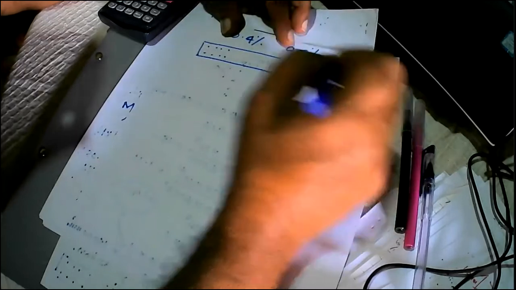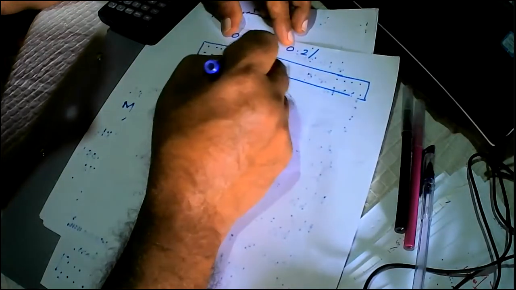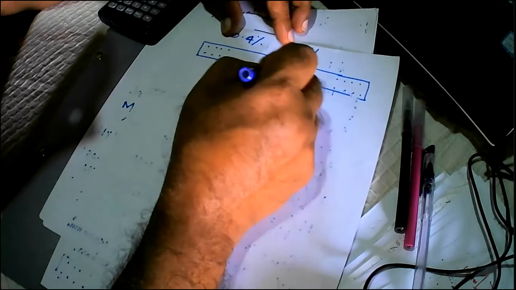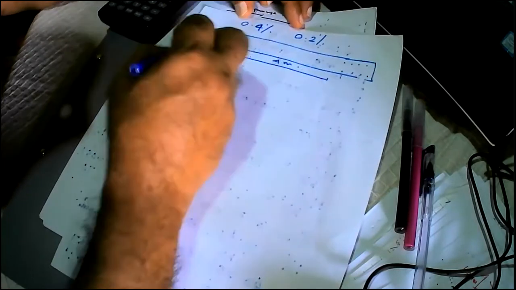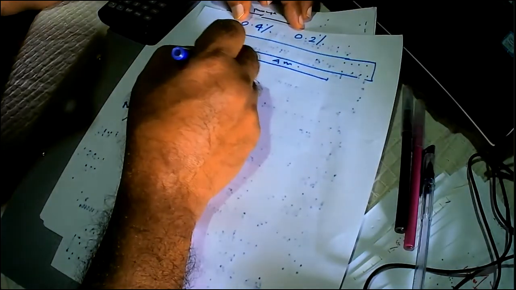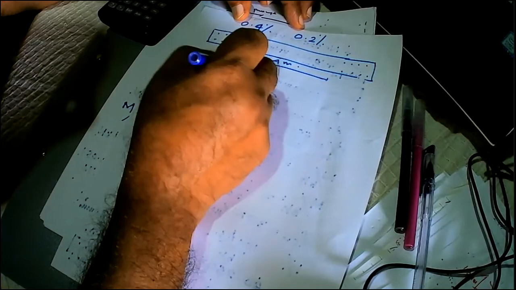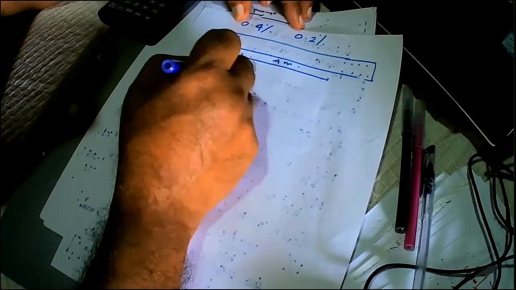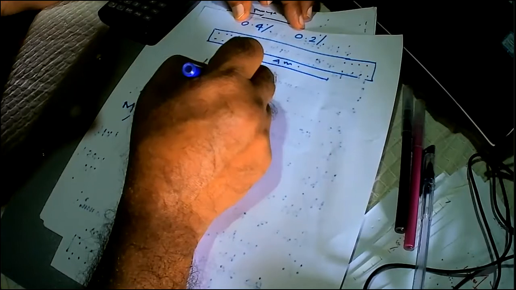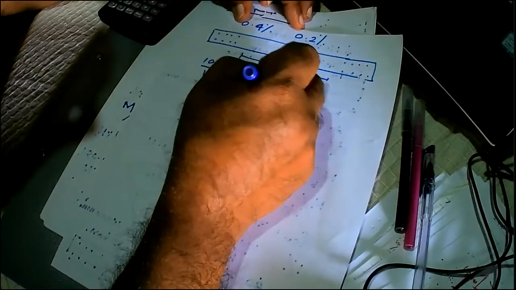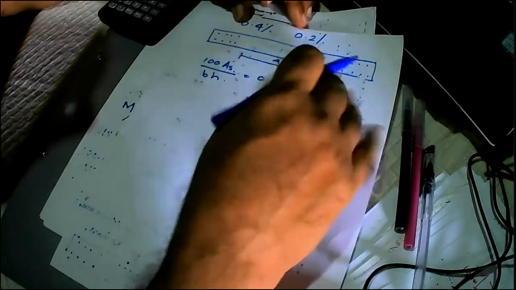So now the reinforcement at the ends. Here we know the reinforcement. Here we know the reinforcement. And in this area, that is the center 4 meters, we have to provide 0.4%. And here we are considering 1 meter length.